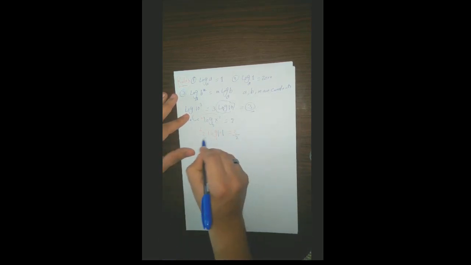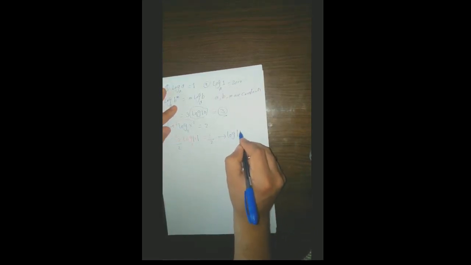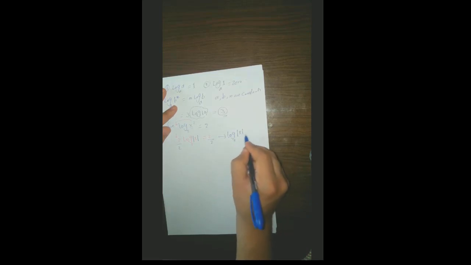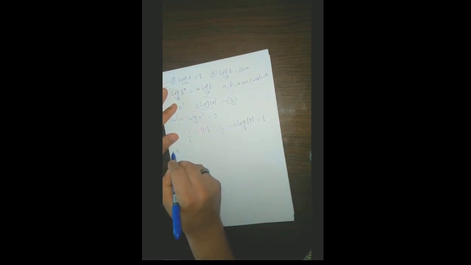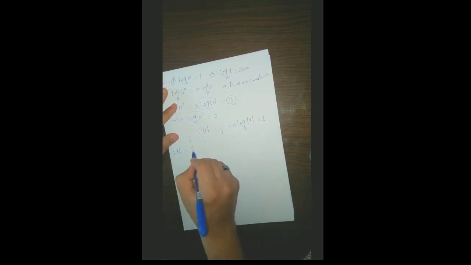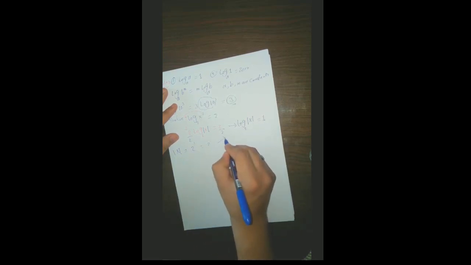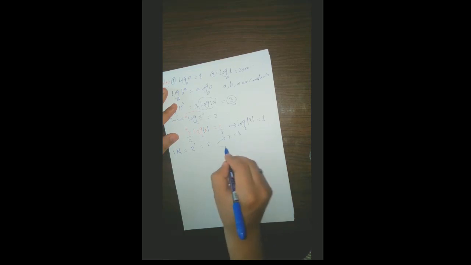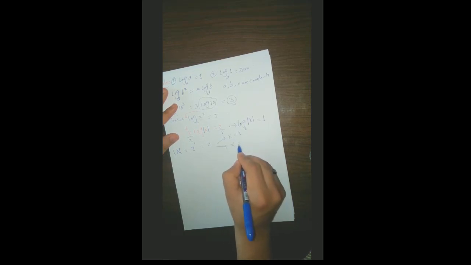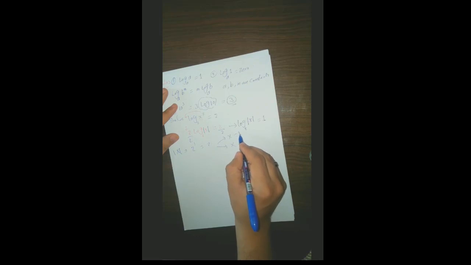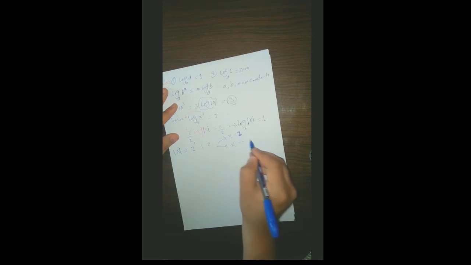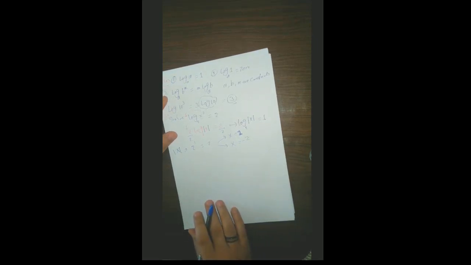Dividing by 2, you get log base 2 of the absolute value of x equals 1. Converting from logarithmic to exponential form, the absolute value of x is equal to 2 to the power 1, which is 2. Then x equals positive 2, or x equals negative 2.